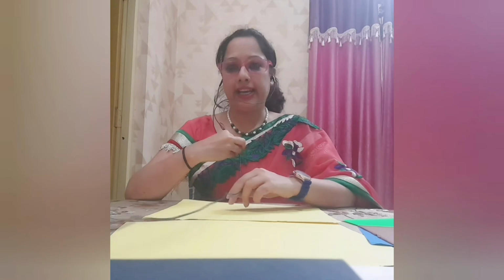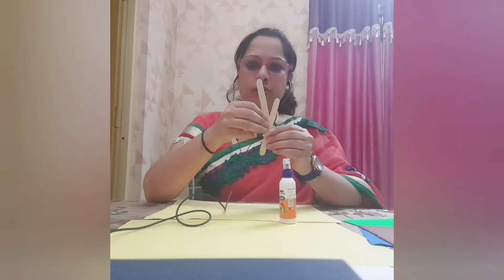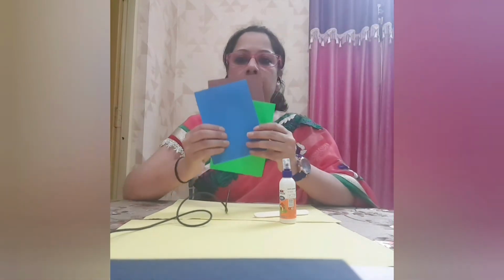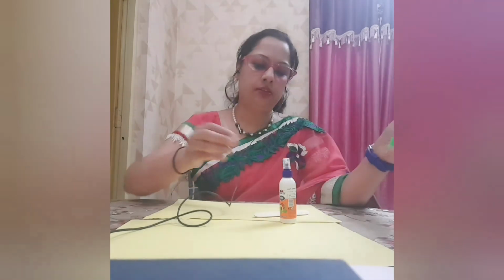So students, let's start the activity on angles. For this activity, the materials we require are one Fevicol, two ice cream sticks and three different colour papers. So let's start.